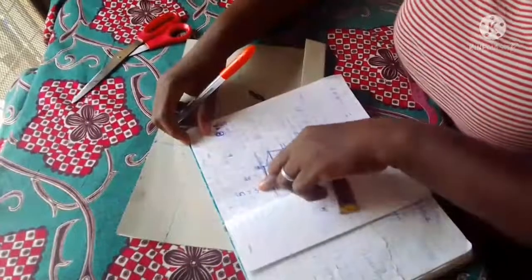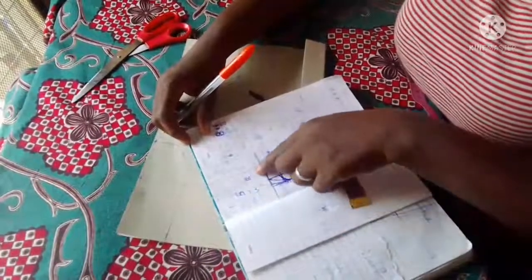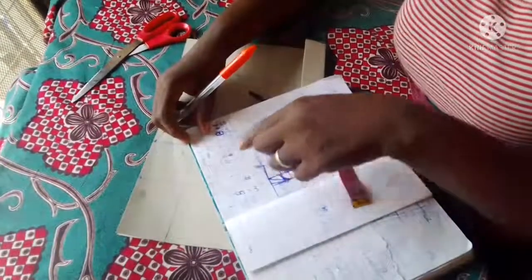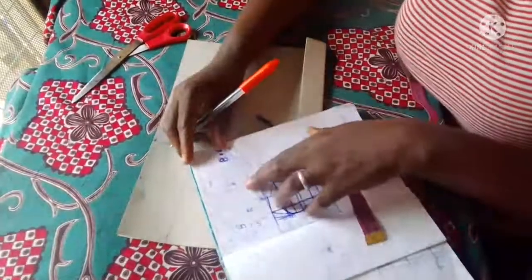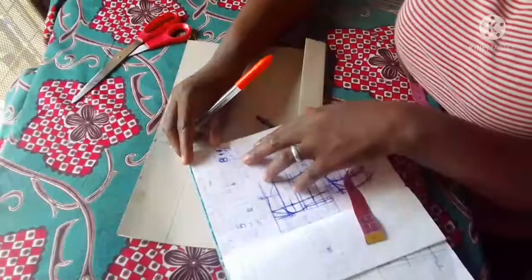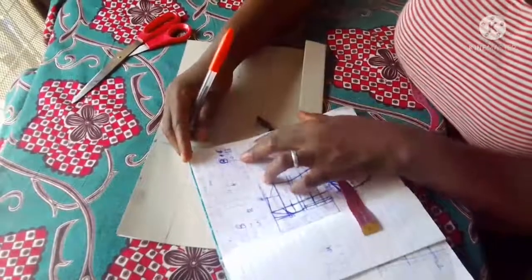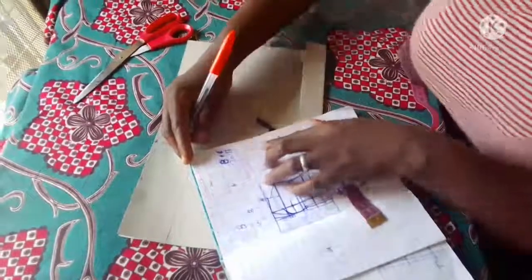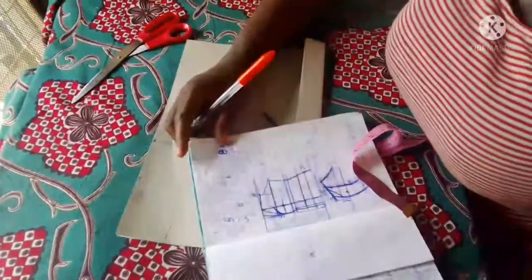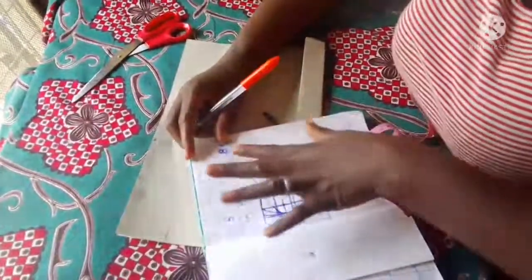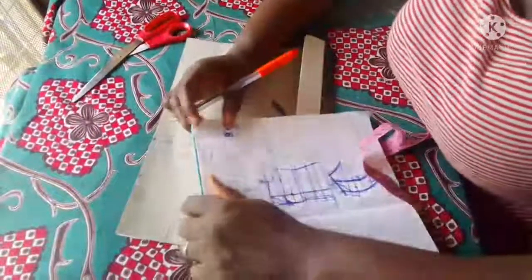Now I come down to my waistline. My waistline is 28 plus 8 inches. 28 plus 8 inches, it gives me 36. 36 divided by 4, that gives me 9 inches. All right, 9 inches. Now, like I said, I'm not adding anything again. I've already added the sewing allowance on this measurement. So this is what I'll be using.